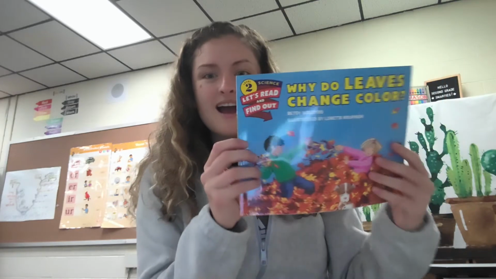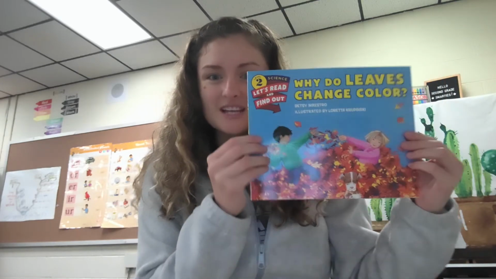Today we are going to be talking about some vocabulary that was introduced in our book yesterday. Why do leaves change color? We introduced this book yesterday. It's an informational text that teaches us the science about why leaves change color. In the book, it talked about different types of leaves and why and how they change color.